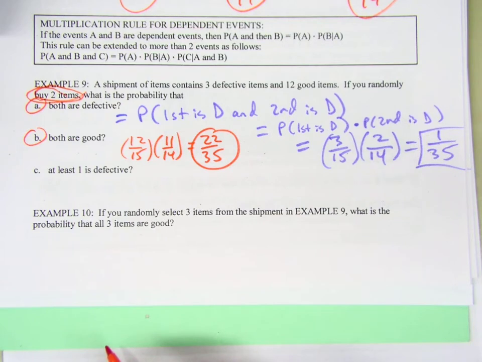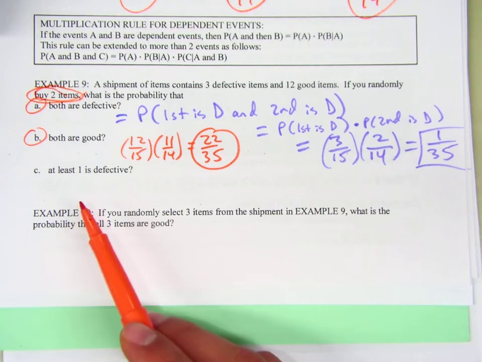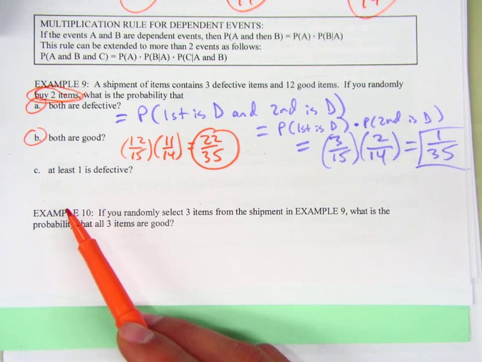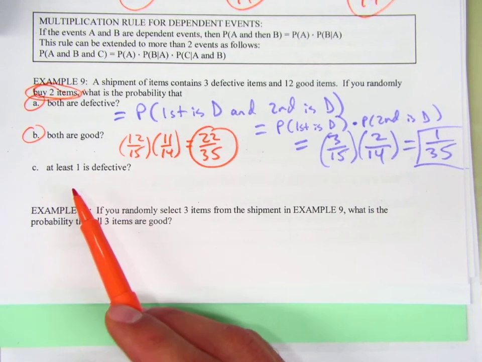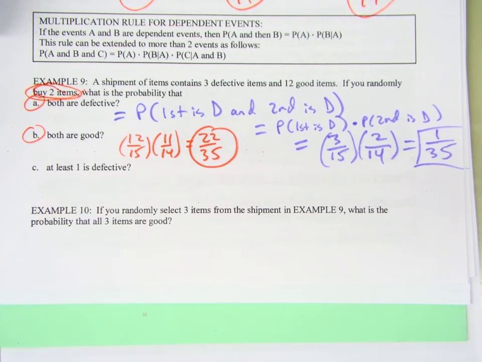Or, what else? Both of them be defective, that would be another option. What's the third one? First one's fine, second one isn't. Does that make sense? So there's 3 different things that would encompass at least one here. Does that make sense? Let's actually set it up and see how it works. And then I think you'll be pleasantly surprised when we do it the other way.